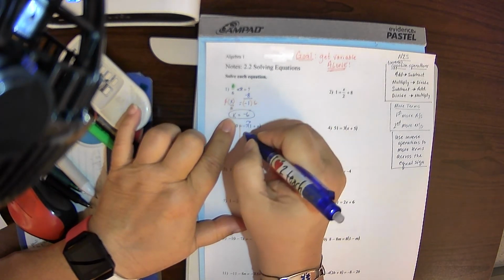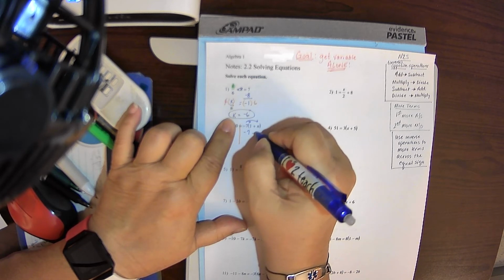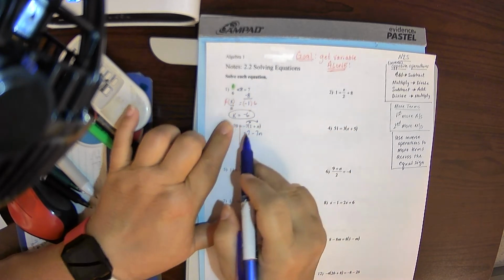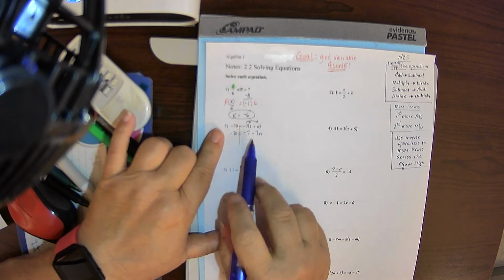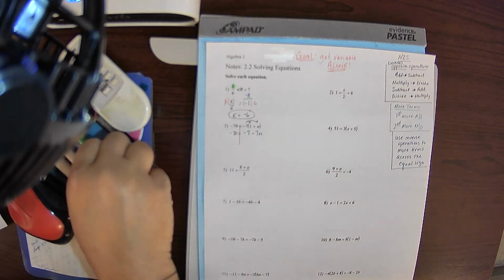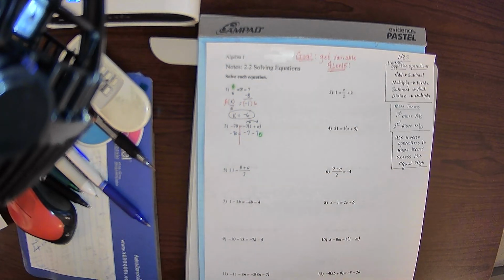Negative 7 times 1 is a negative 7. Negative 7 times n is a negative 7n. Of course, on this side, all I have is a negative 70, so I'm going to bring that down. Now, I can start working on getting that n alone. So here's my n. It's on the right-hand side. I'm going to leave it there.